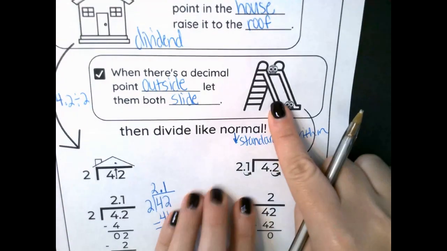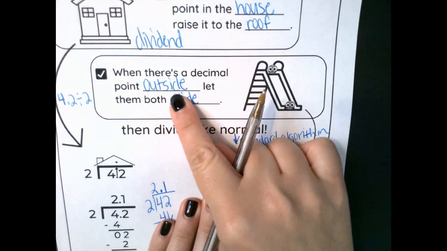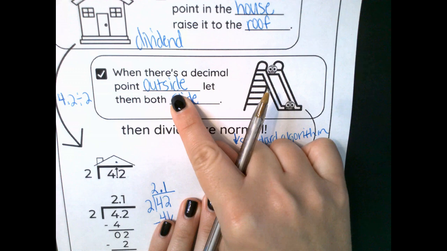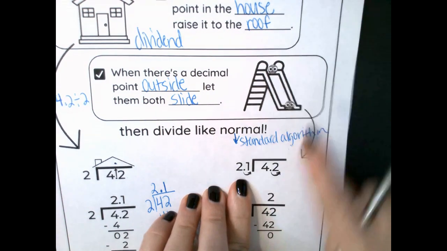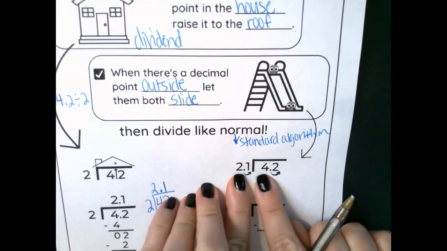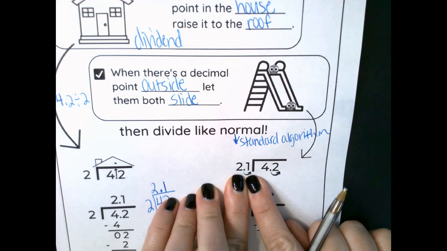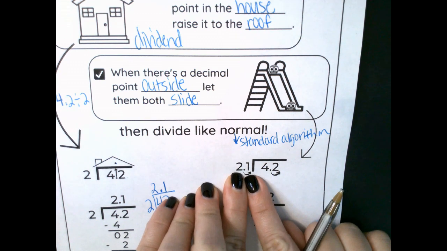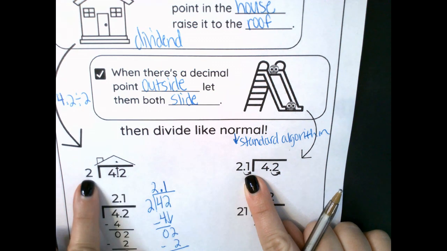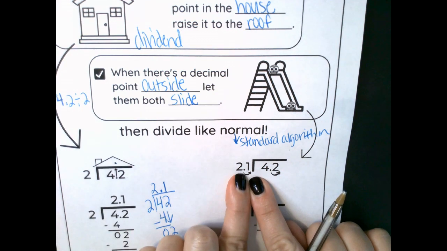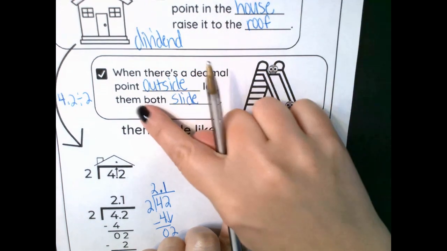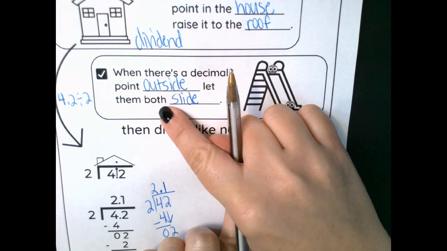And then the next one, when there's a decimal point outside, is showing here. We've changed the expression up just a little bit. In order to illustrate this, I made this 2 and 1/10 instead of 2 like it was over here. So when there's a decimal point outside, let them both slide.